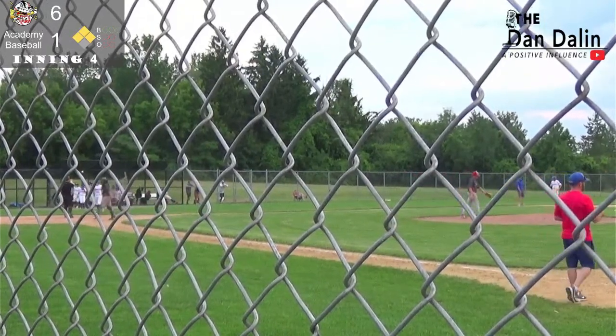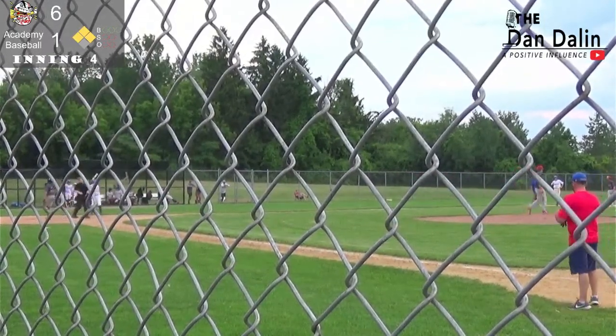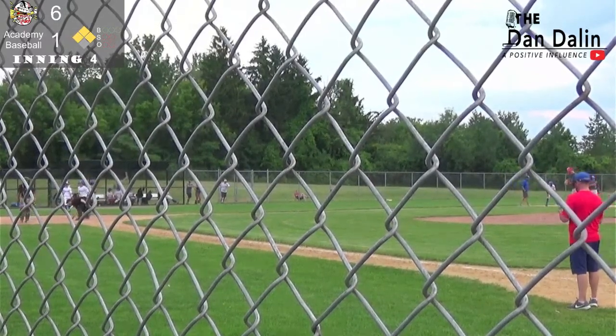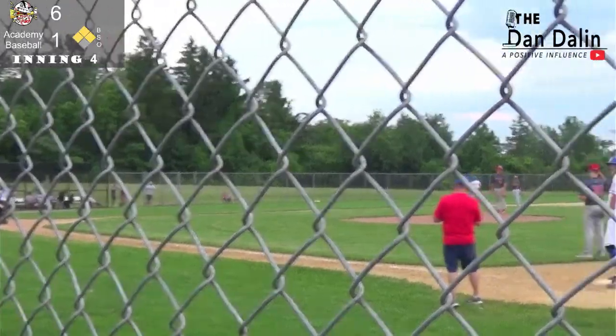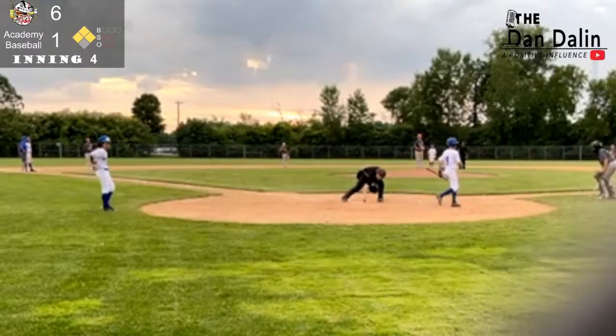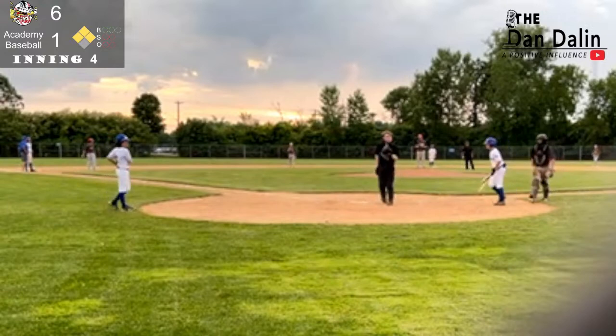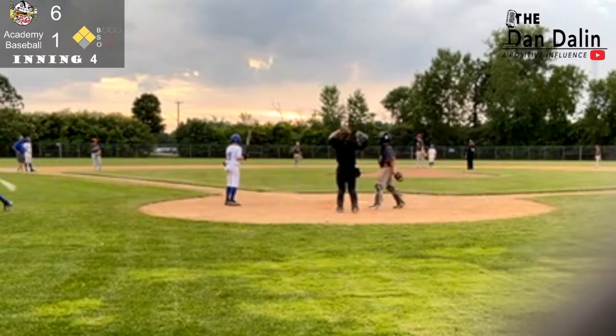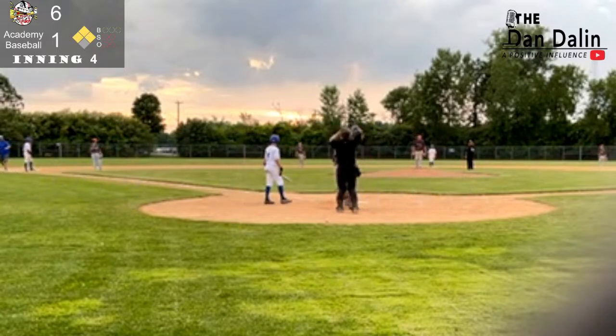So it's a nice clean single by number 22. Hit the ball so hard, though, went right to an outfielder. Nobody's able to score. Next up, number 9. He went down looking in his first at-bat. Here he is with no outs and the bases loaded. Boy, would Nick like him to go down looking again.